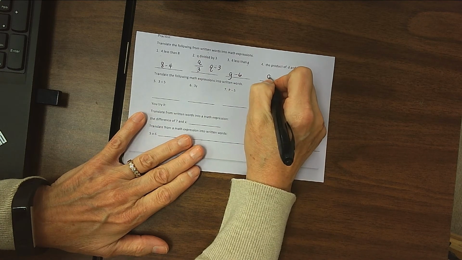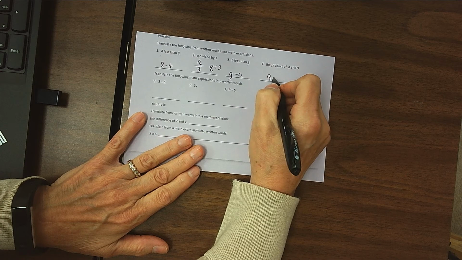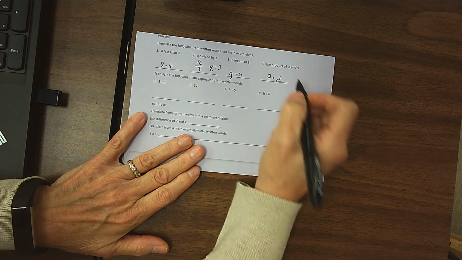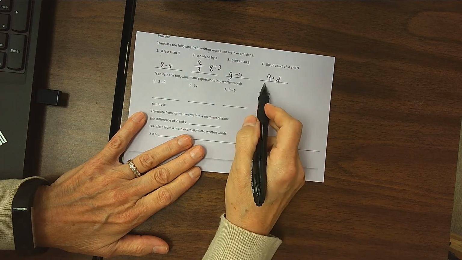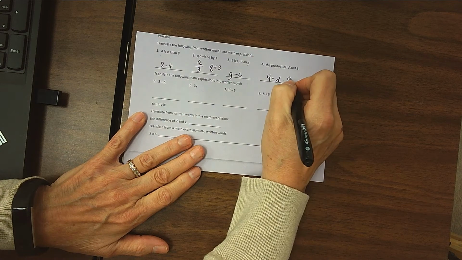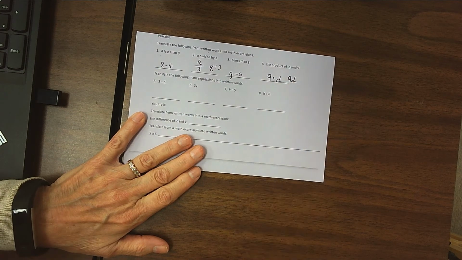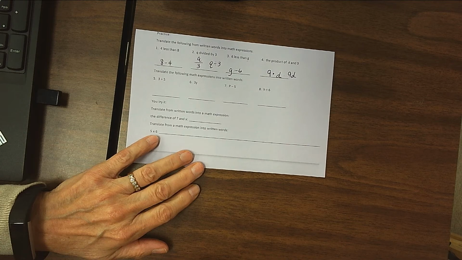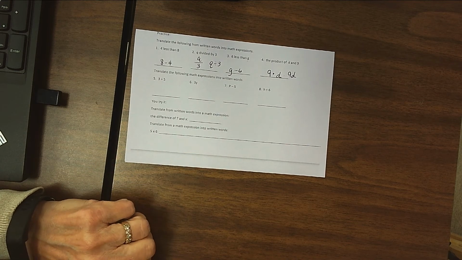The product of d and 9. Whenever you're writing the product of a number and a variable, the number always comes first. So you could write 9 times d like that, but I'll tell you the truth, it's most often written like this. It's just 9d. The product of 9 and d is just 9d like that.